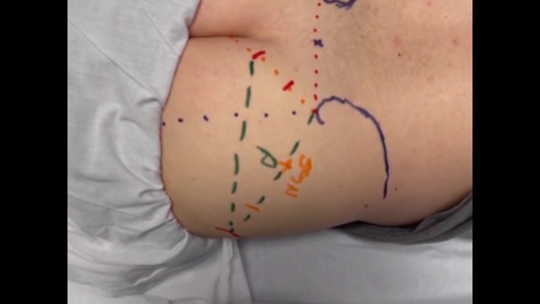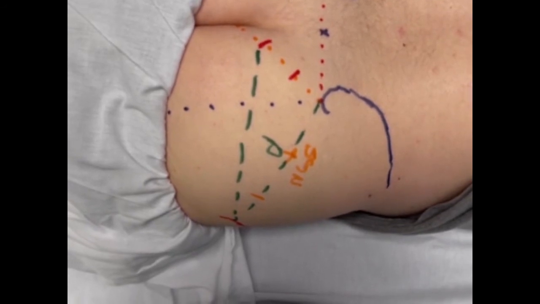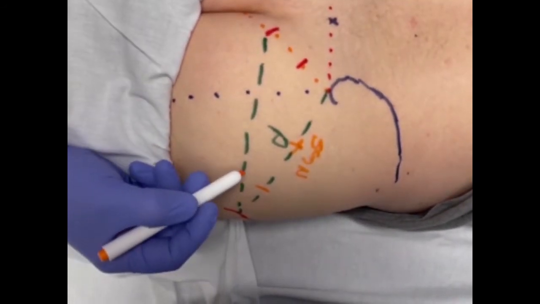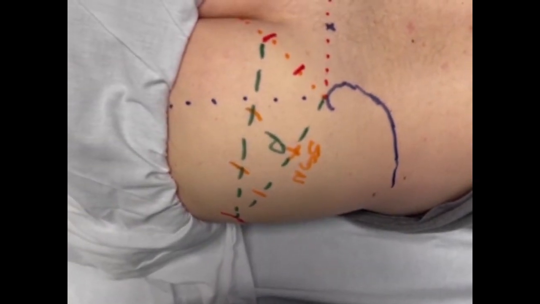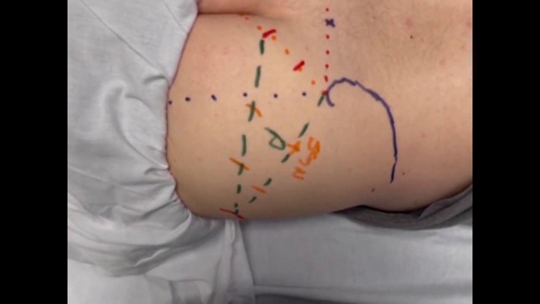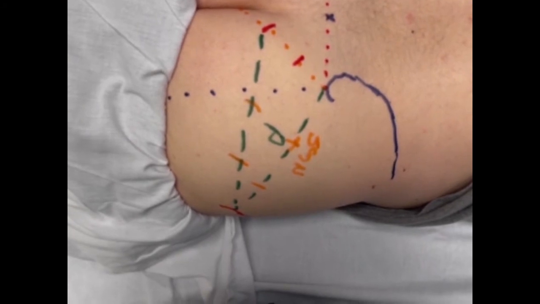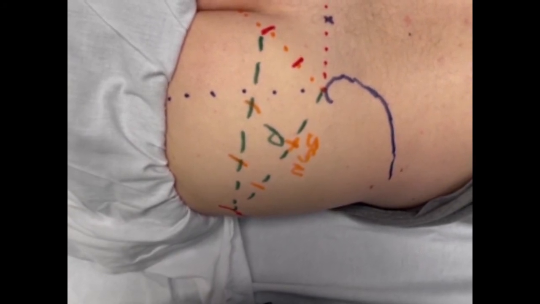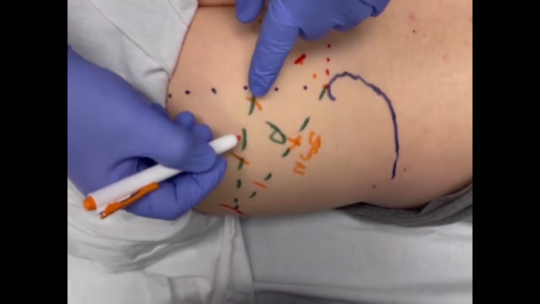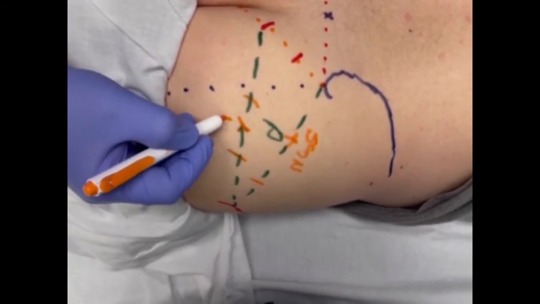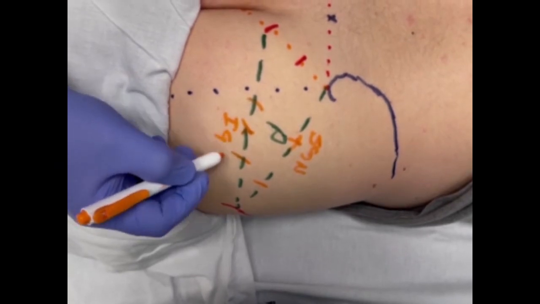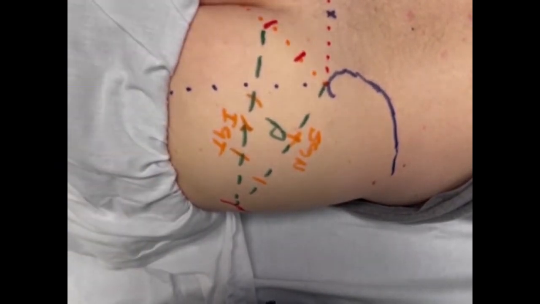We can turn that into thirds as well, and we can use that to locate the inferior gluteal nerve. And that one's going to be midway between the marks. So here we'll have inferior gluteal nerve.